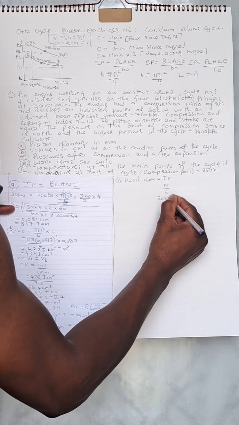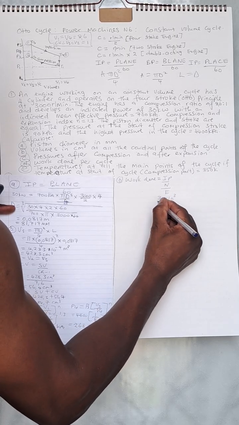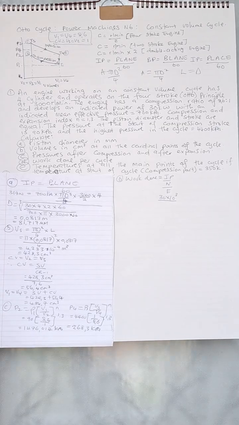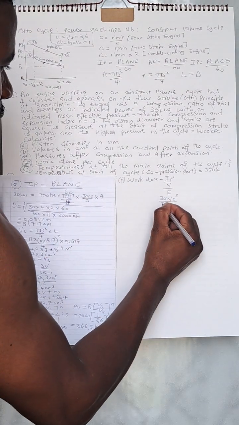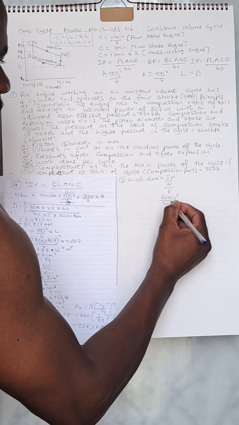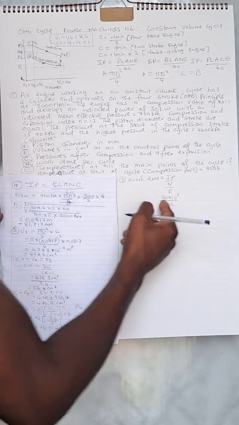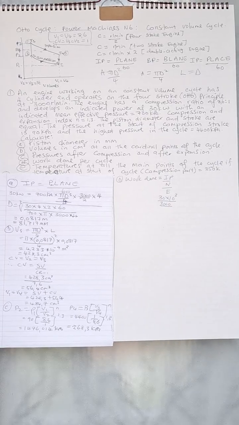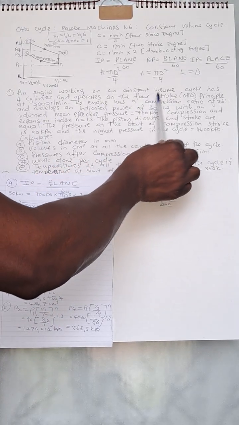So you can say 30 times 10 raised to the power of 3. We are simply changing our kilowatts to watts. So divide by our N. Our speed was 3,000 revolutions per minute. We must not forget that the engine we are dealing with is a 4-stroke engine.